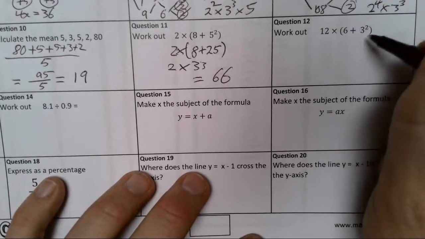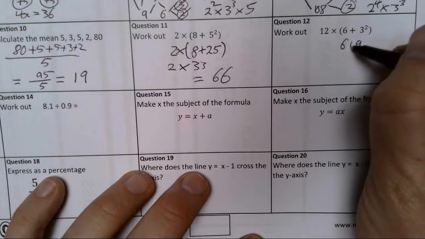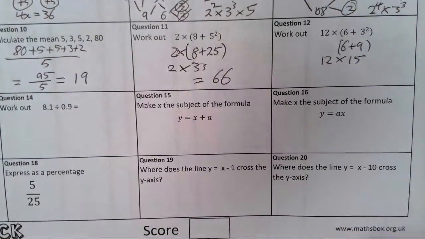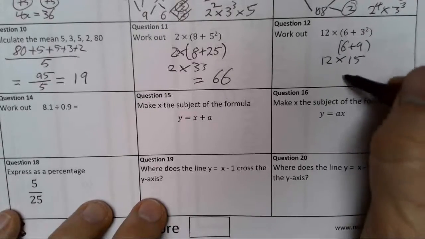Next question. I've got 3 squared there, so I got 6 plus 9 there, which is 15, and then I got 12 times by 15, which should be 180.